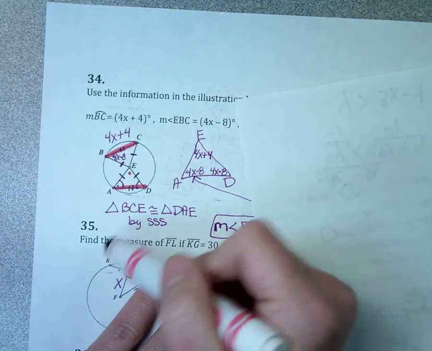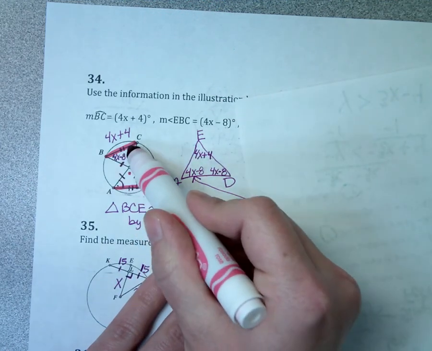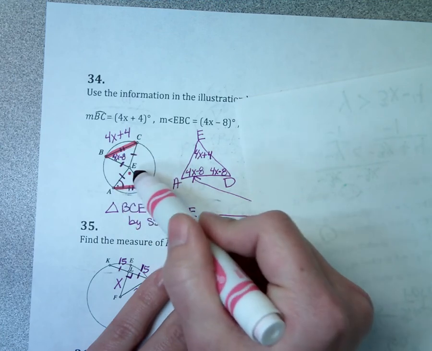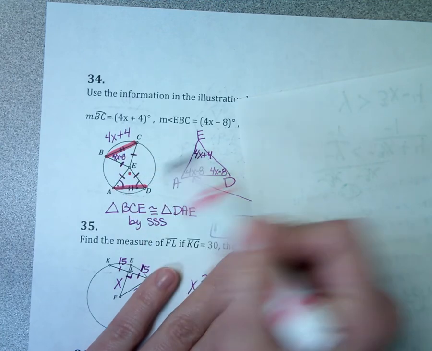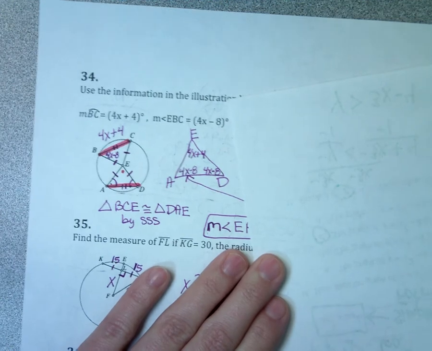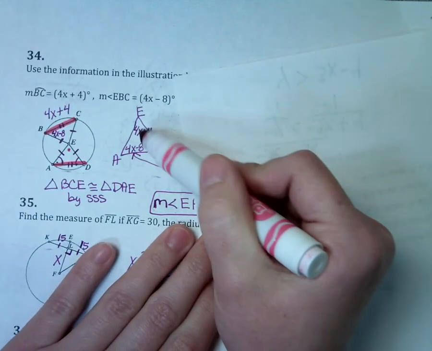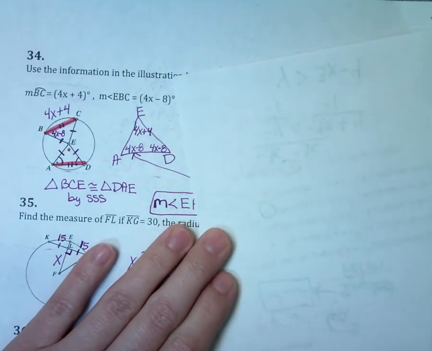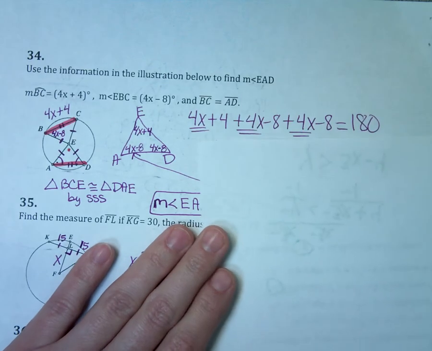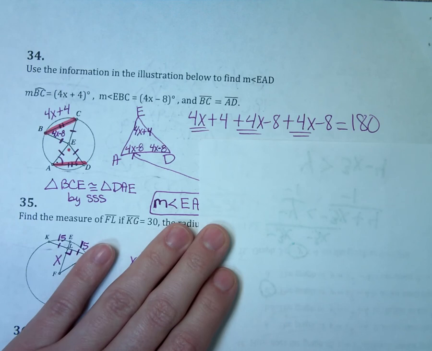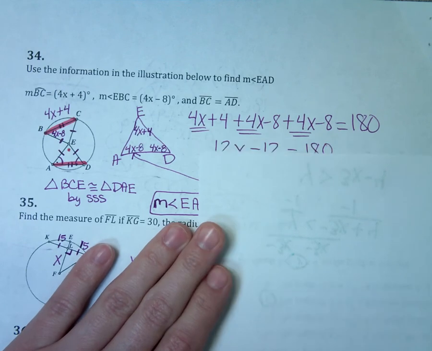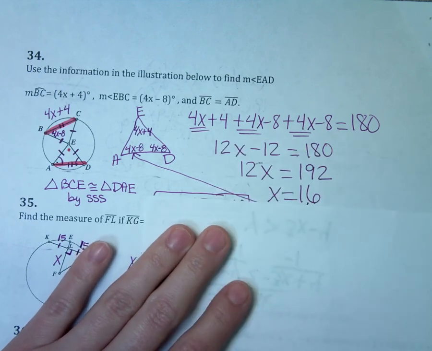And then I know that these two angles are the same because they're the angles across from the congruent sides. And whenever you have a triangle, your three angles inside all add to be 180. So I set up my angles, added them together to equal 180. I just go through the equation-solving process, and I get x to be 16.